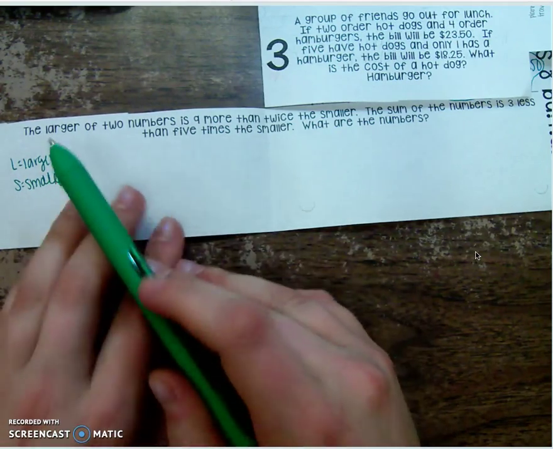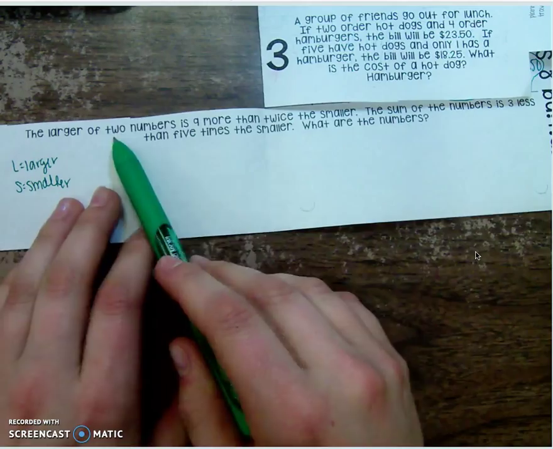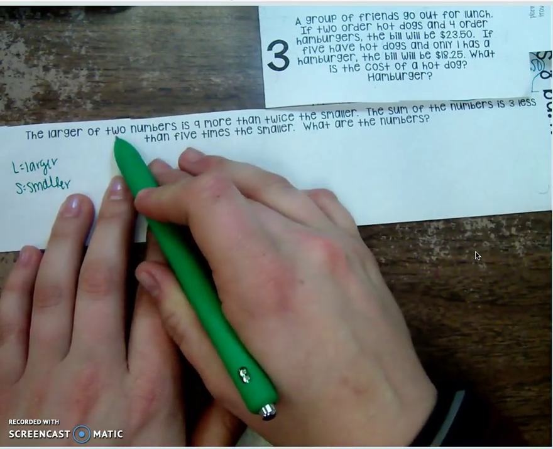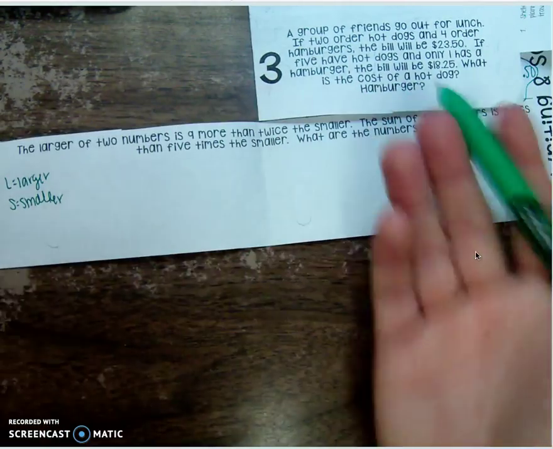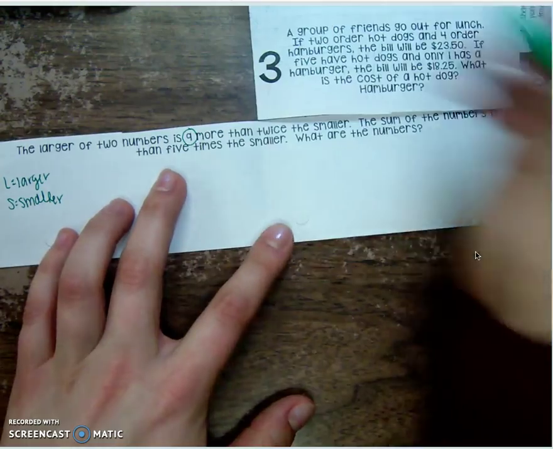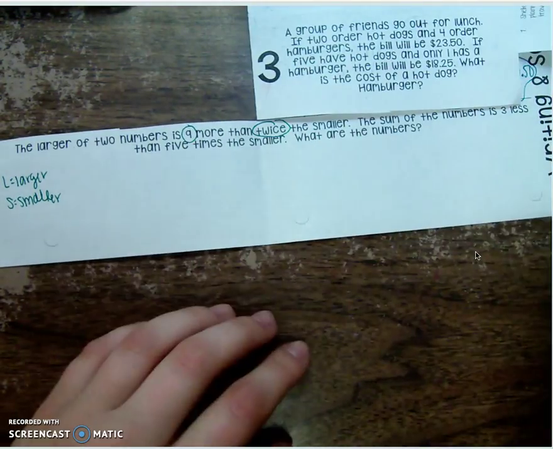Okay, so the larger of the two numbers, and now I don't really need this 2 to be circled because I know that I'm looking at two different things, but I know that it's 9 more than twice the smaller. That's important.